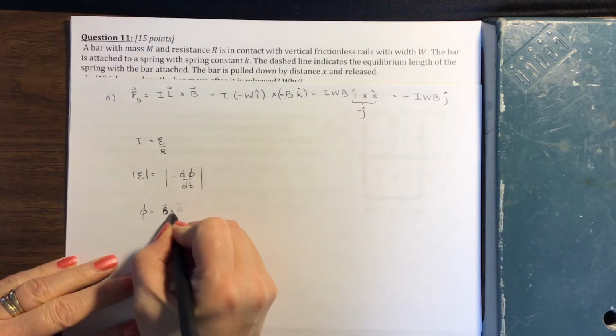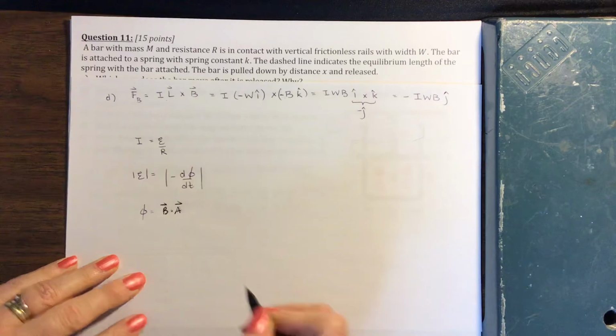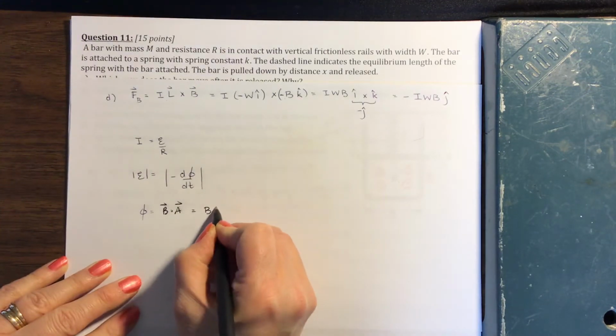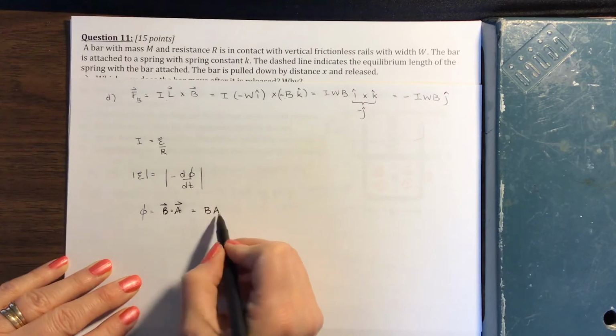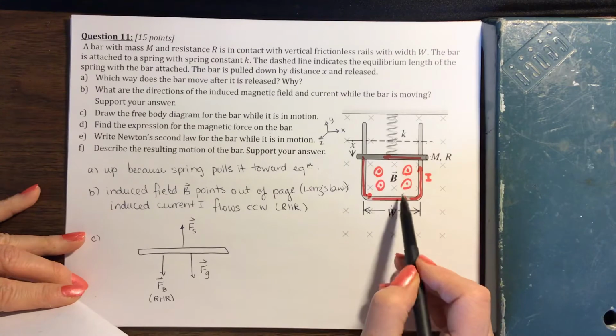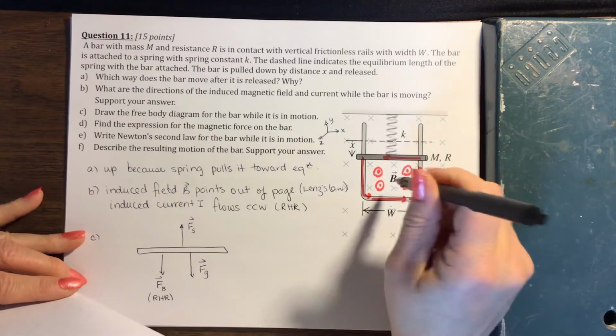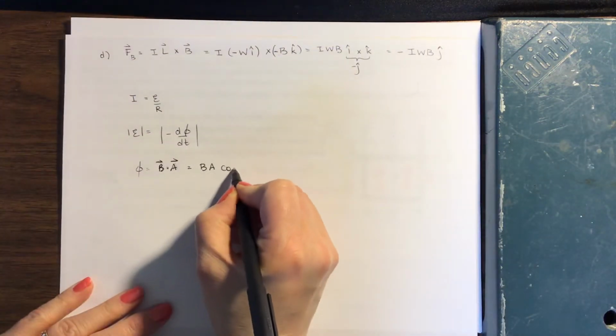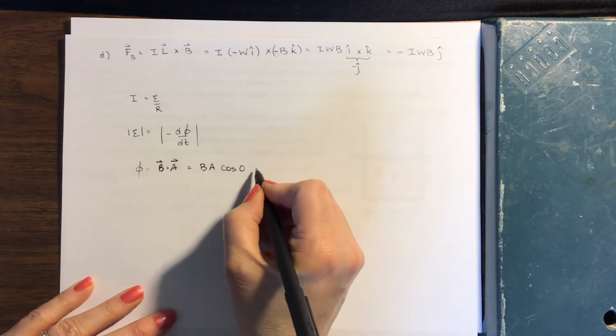B dot A. There, not exactly the same, but not too bad. B dot A is the magnitude of B times the magnitude of the area times the cosine of the angle between the magnetic field and the area. My magnetic field points into the page. I know that my area is perpendicular. It's either in or out of the page. I'm going to pick into the page. So B times A times cosine 0 equals B times A.